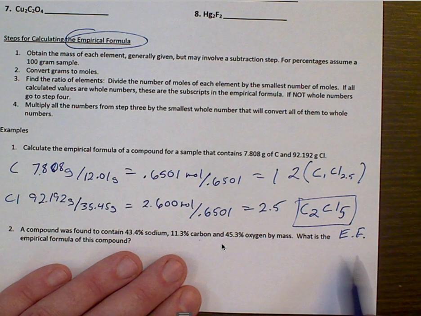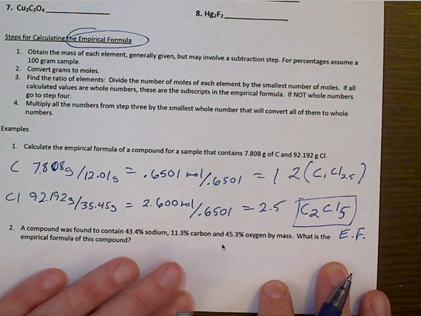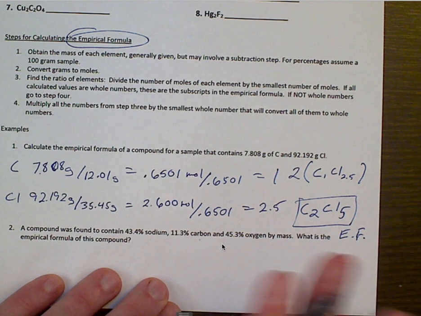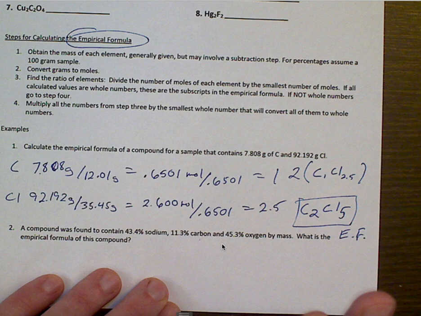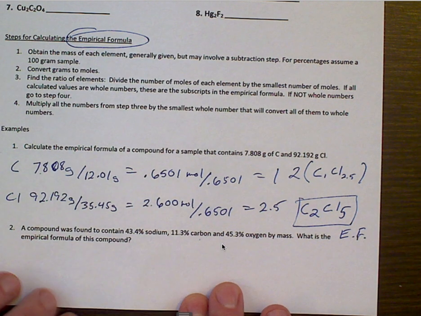Okay, and we're going to abbreviate it with an EF for homework's sake. That's our empirical formula. So take a look at this. That's the one way we do that. Watch it again if you need to. There's a bunch of practice problems on the back of this sheet. Should help you out. The second one I want to look at sets up a little bit differently.